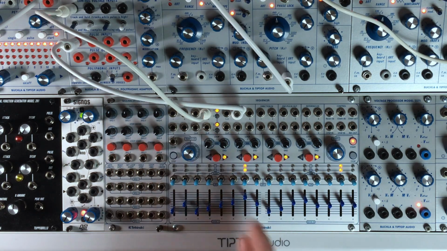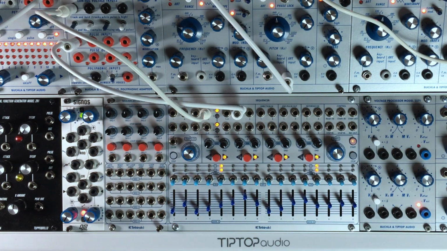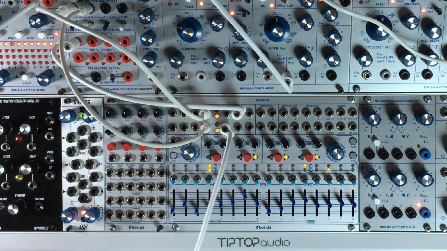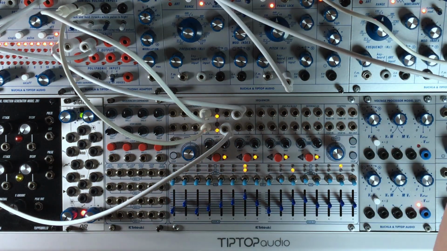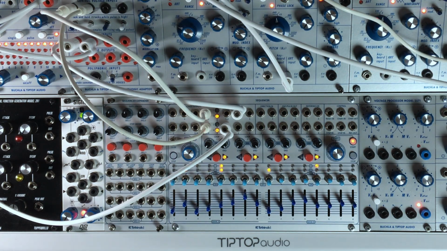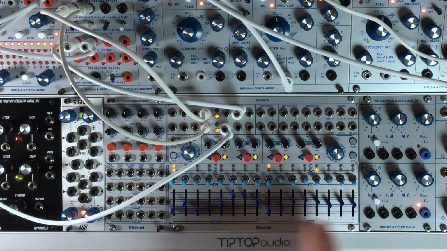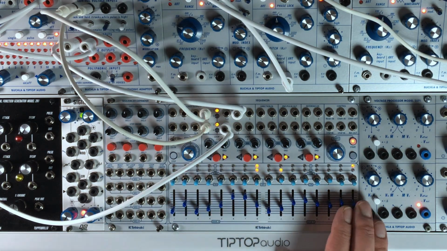We have the same thing with 3 and 4. Let's make 4 a little less long. We have the same thing for the gates, as you can see. Like I said, an easy, long, weird sequence in a second. If you have a quantizer after, then you can just jam on it for ages.